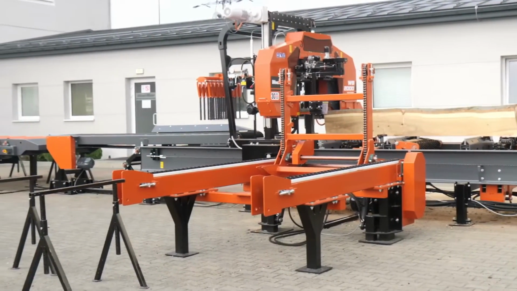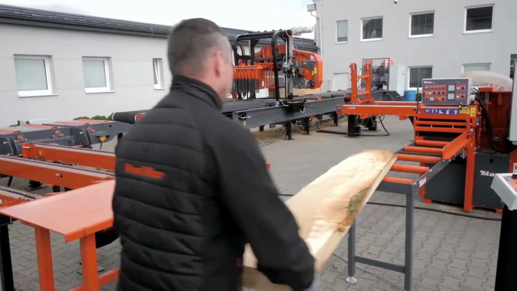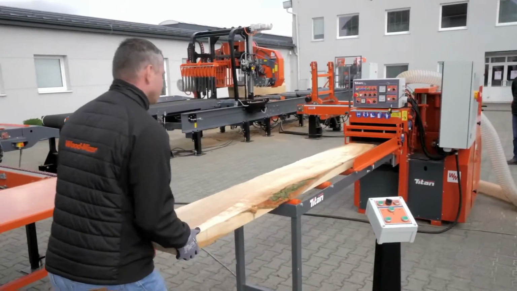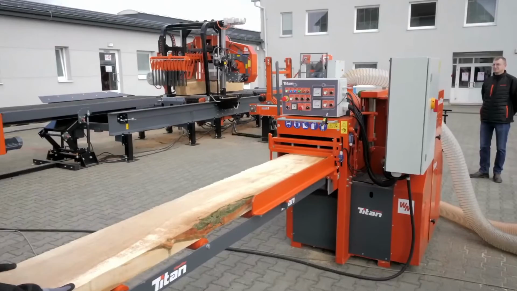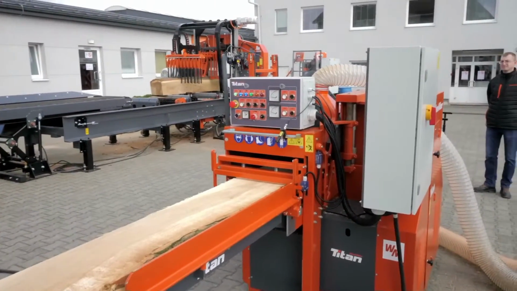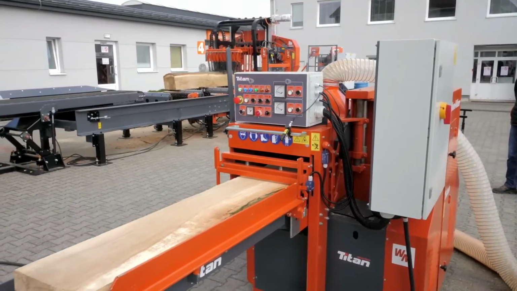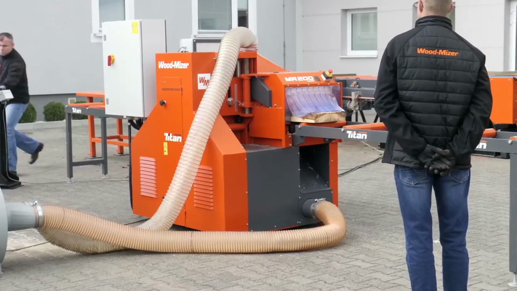Positioning the cant, and here, as I said earlier, we have manual feeding, but there is a physical possibility to make the feeding automatic. Then we have one operator less, and as you see, a very efficient extraction system.